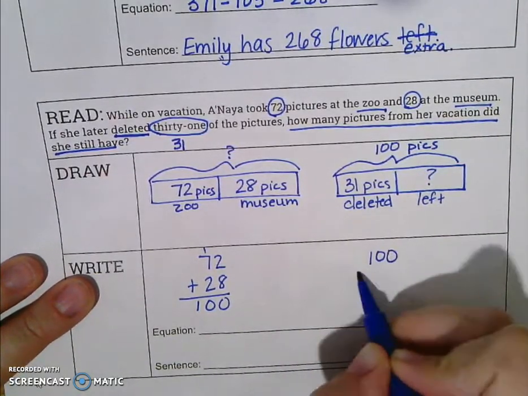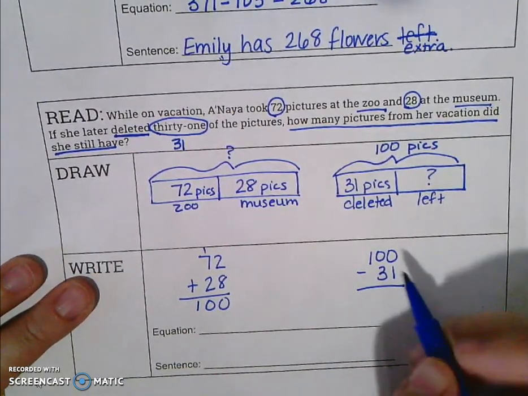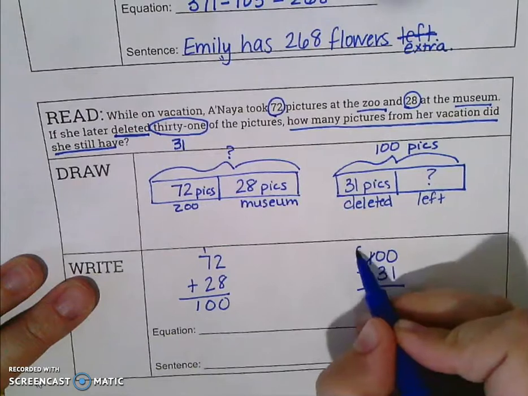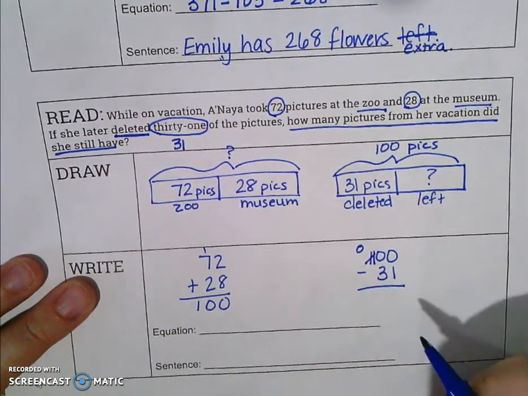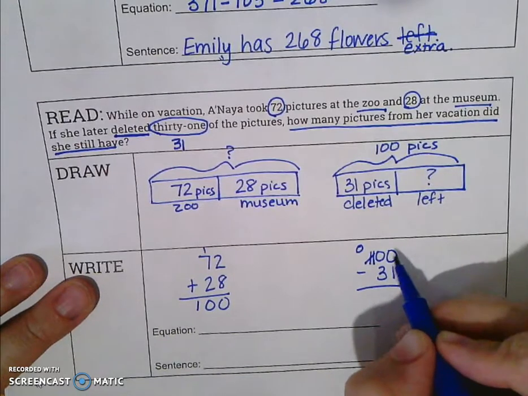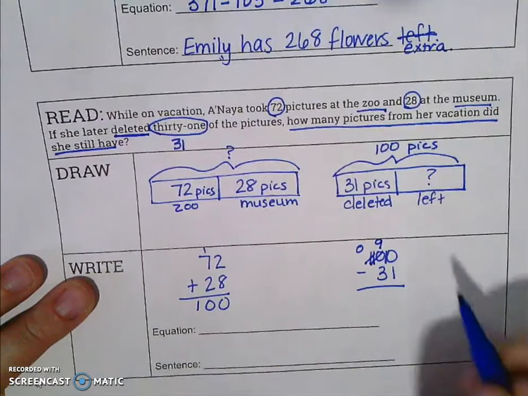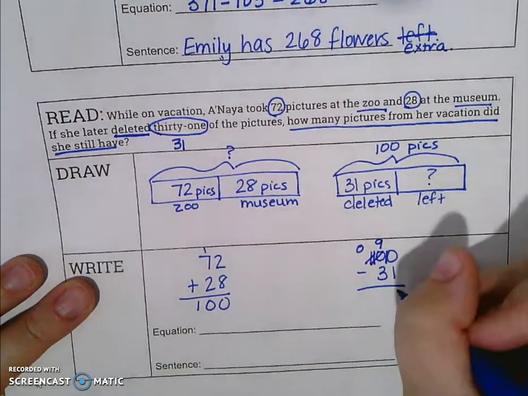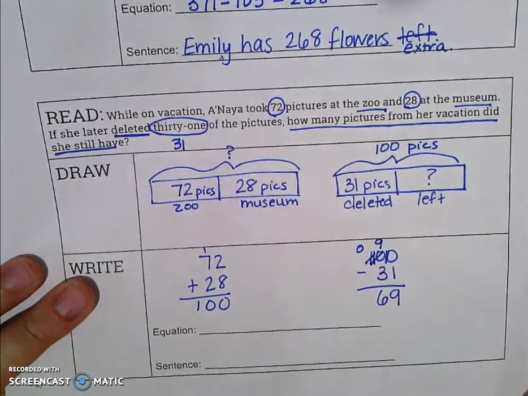So 100 minus 31. Can't do 0 minus 1. Can't do 0 minus 3, so I take from the 1, make it a 0, and turn the next one into a 10. In order to give this one any, I've got to take 1 from the 10 and make it a 9, and turn this one into a 10. So 10 minus 1 is 9. 9 minus 3 is 6.